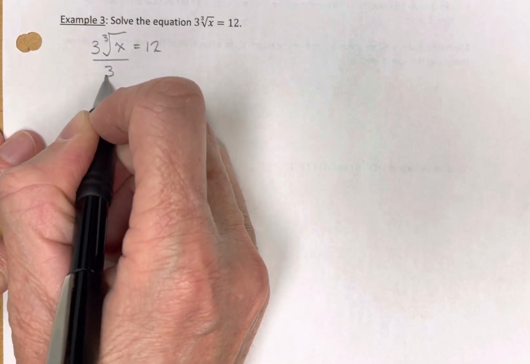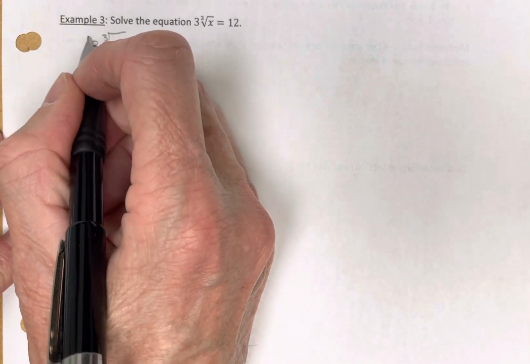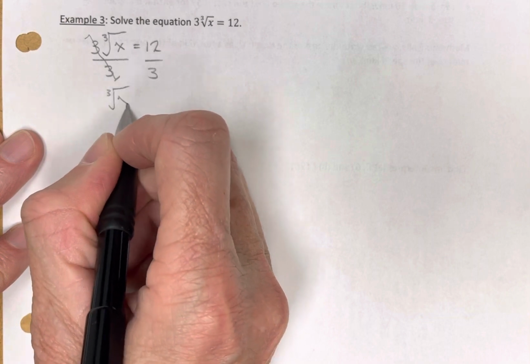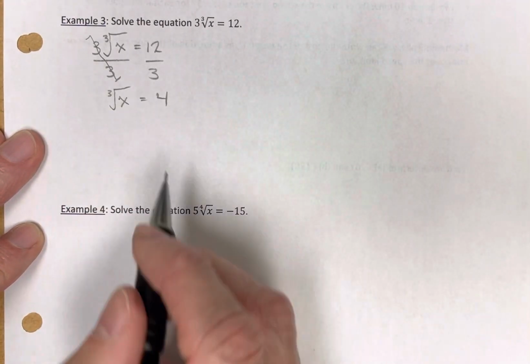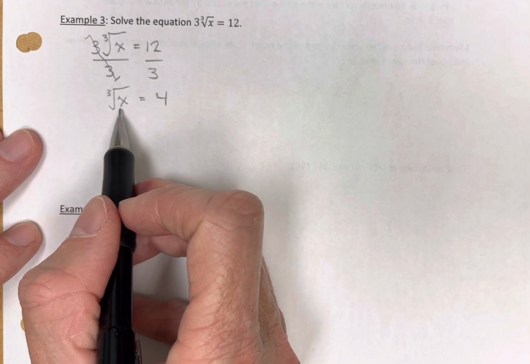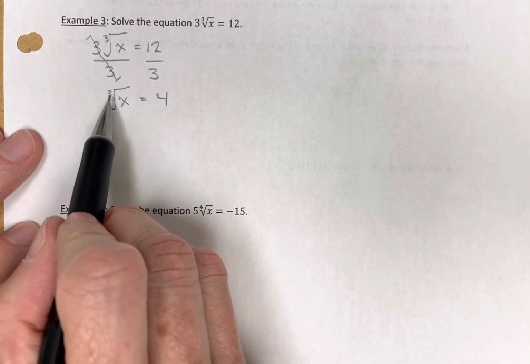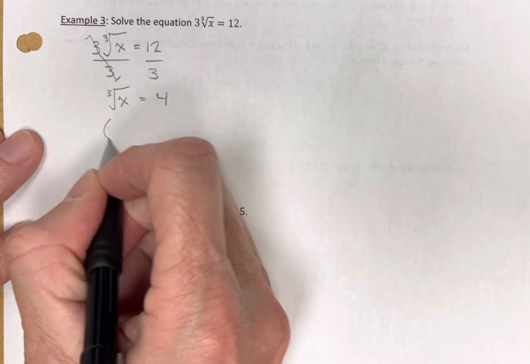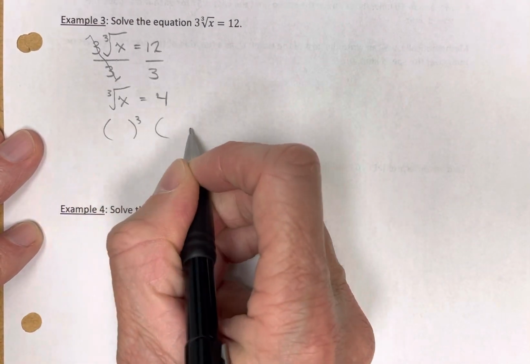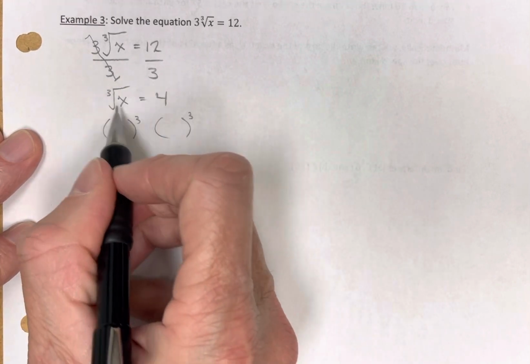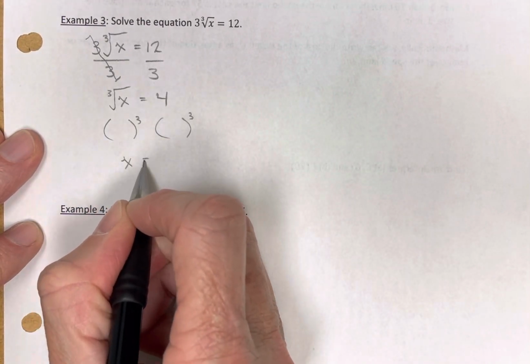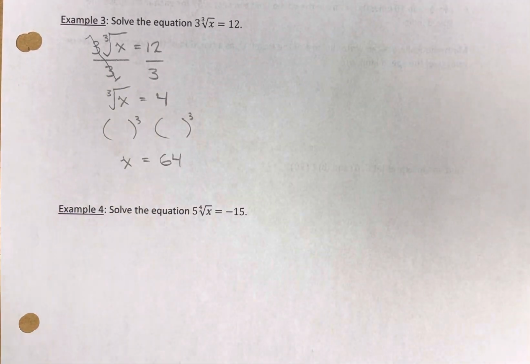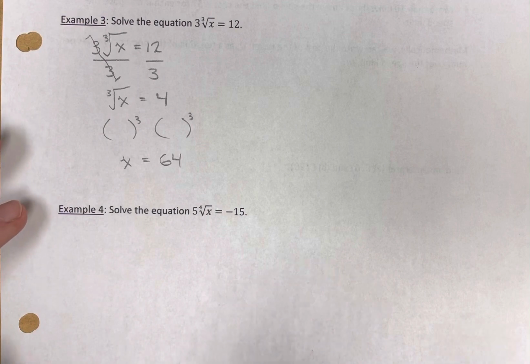Let's divide both sides by 3 to get the 3 out of the way of my cube root. That's a 1. And I have the cube root of x is equal to 4. Okay, how do I undo a cube root? I use cubing. If the root is a third root, I raise to the third power to undo it. So I'll raise both sides to the third power. And this undoes that. And I have x equals 4 to the third power, which is 64. So I think the answer is 64.